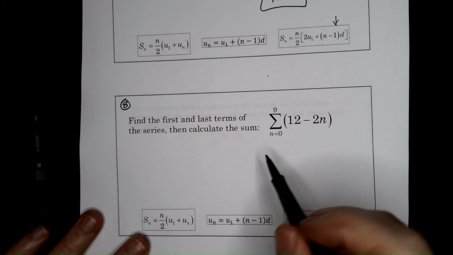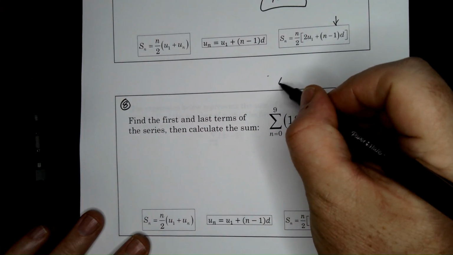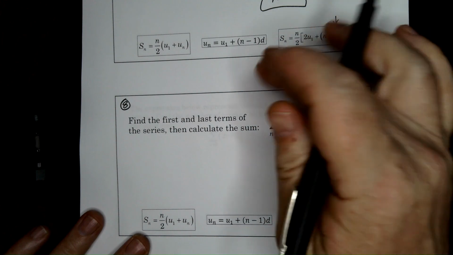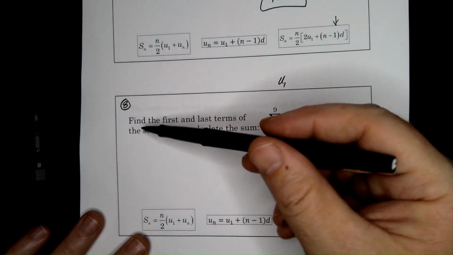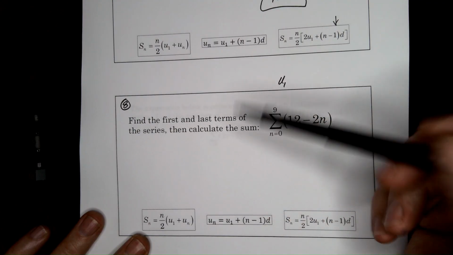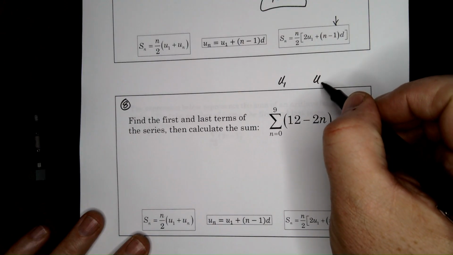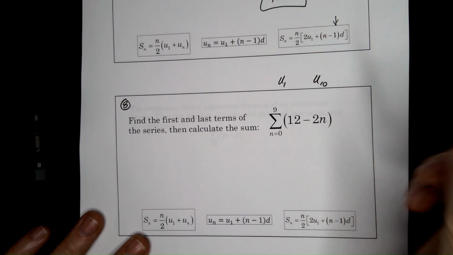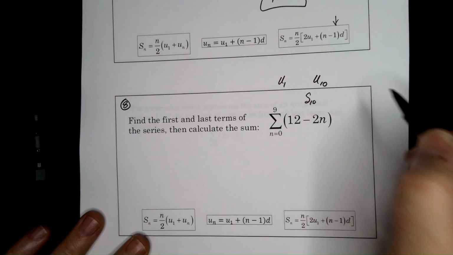I'd like you to notice we're not starting at 1. We're starting at 0. So our first term is actually, we're going to plug in a 0 right here. But let's read the instructions. Find the first and last terms of this series. So we have to find U1 and we have to find the last one. It's actually going to be 10. I'll explain why in a second. And then we have to find the sum of the first 10 terms.